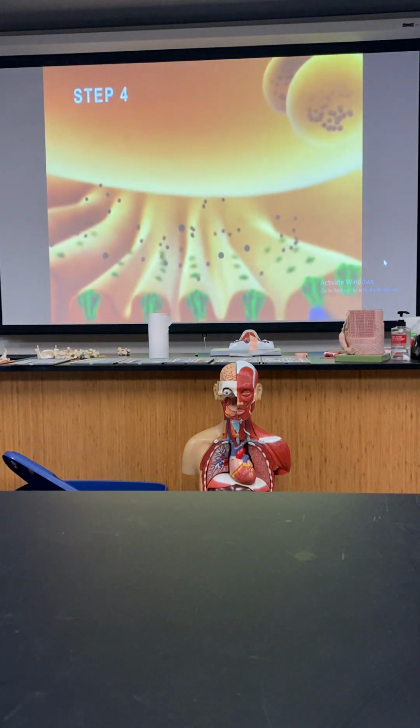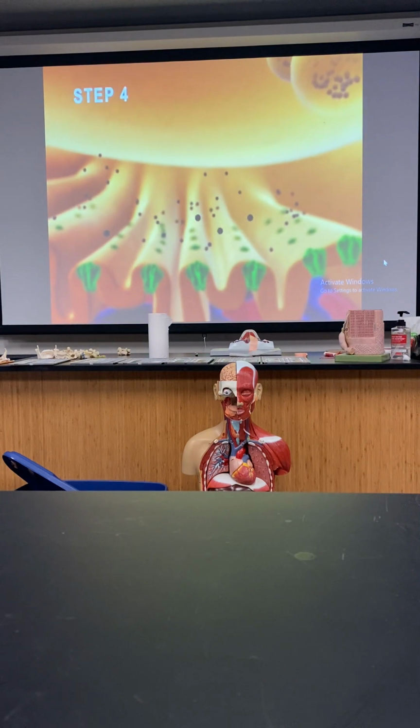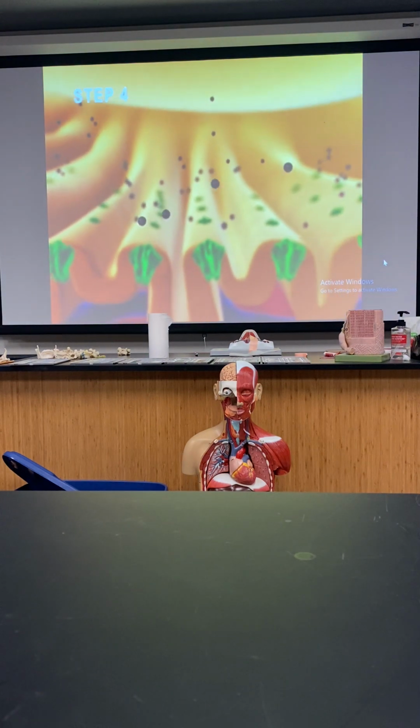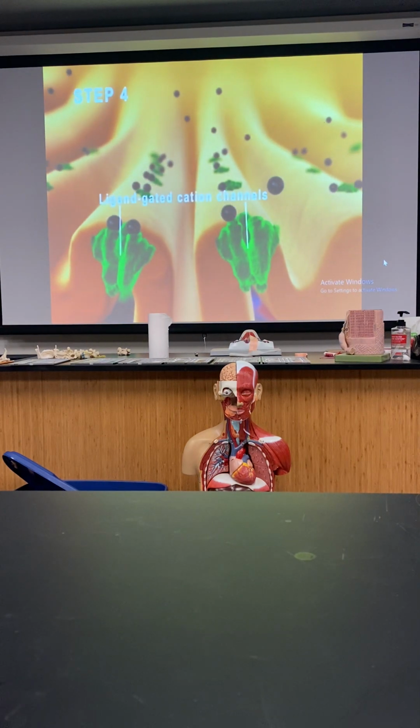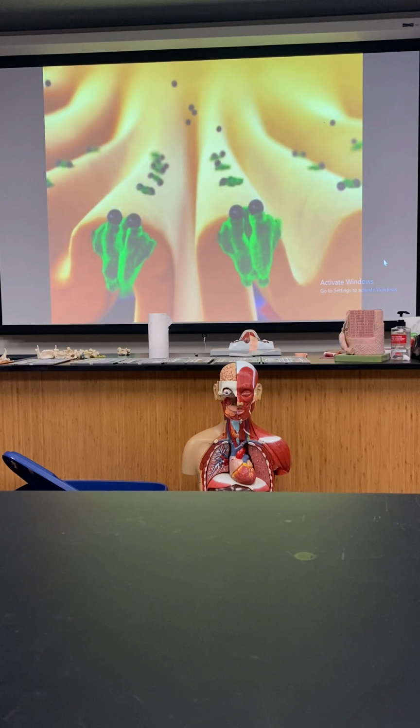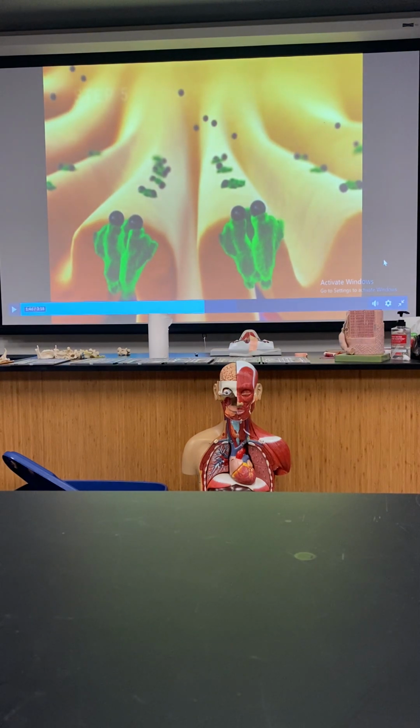Step 4. Acetylcholine diffuses across the synaptic cleft and binds to acetylcholine receptors, which contain ligand-gated cation channels. Cations are positively charged ions. So sodium. Step 5.